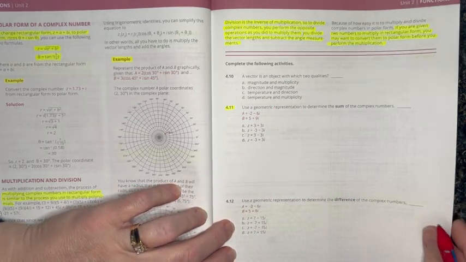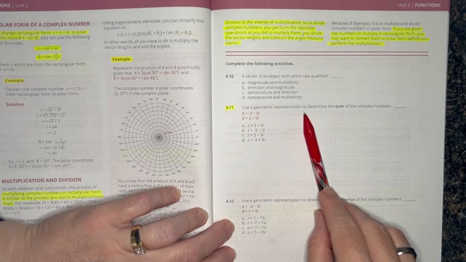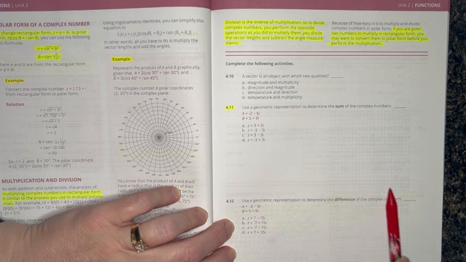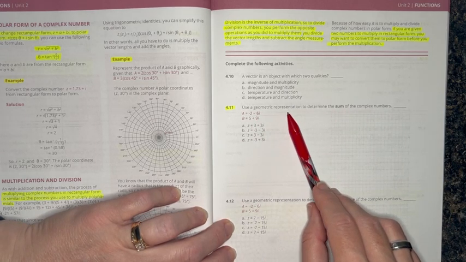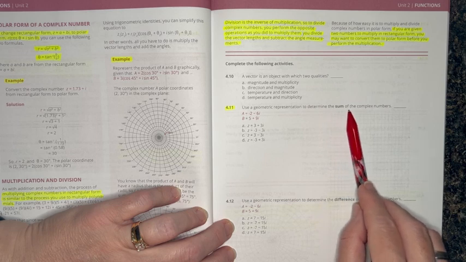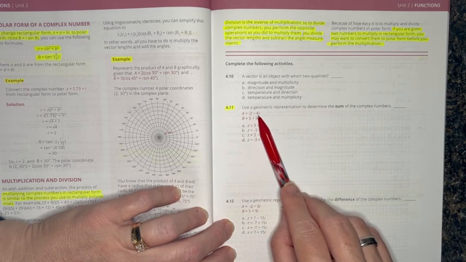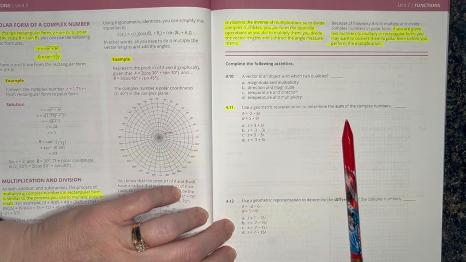Let's look at number 411. Use a geometric representation. So I know it's real hard to see even if you have the book, but there's definitely a graph right here. Use a geometric representation to determine the sum of the complex numbers. A equals -2 minus 6i. B equals 5 plus 9i.